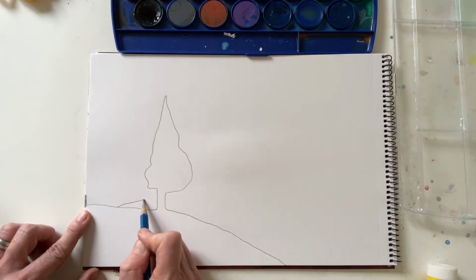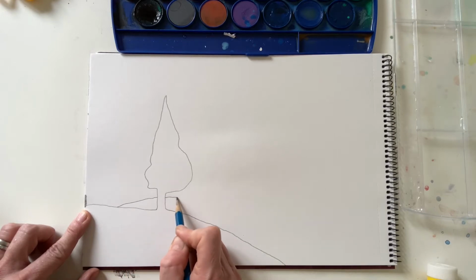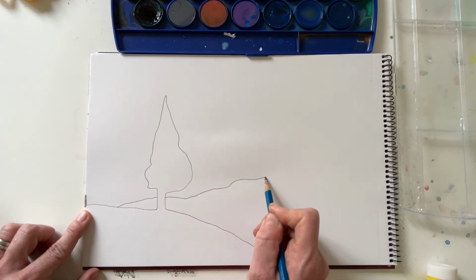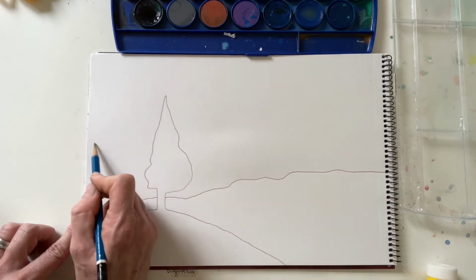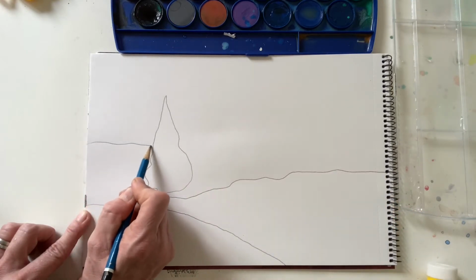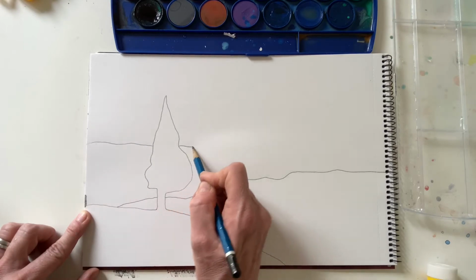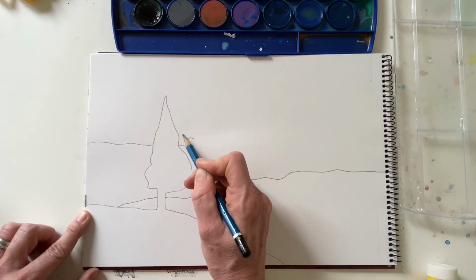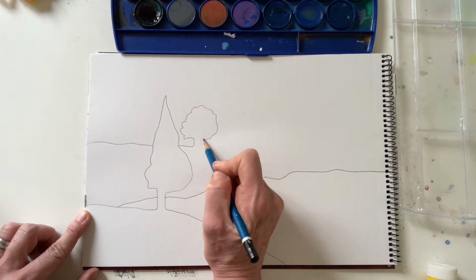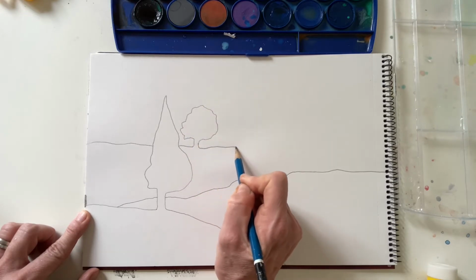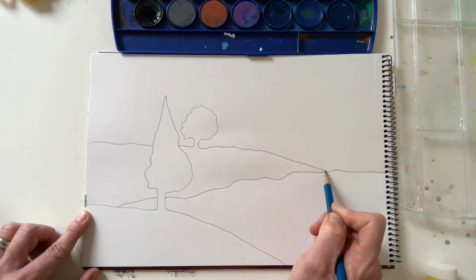different layers behind. So here's some hills going behind, across like that, and let's just do another piece here. Let's put another tree in there, like a kind of oaky tree shape, and have that just tailing off there.